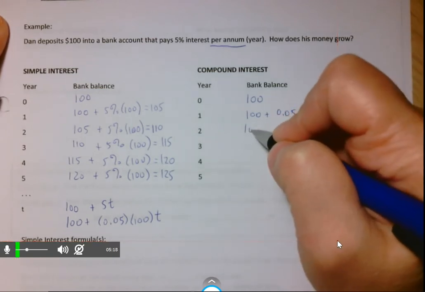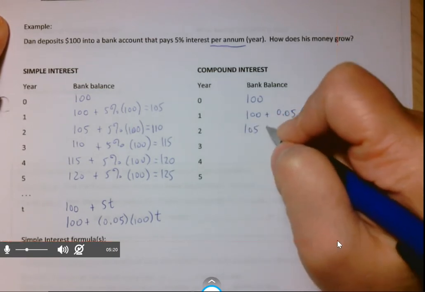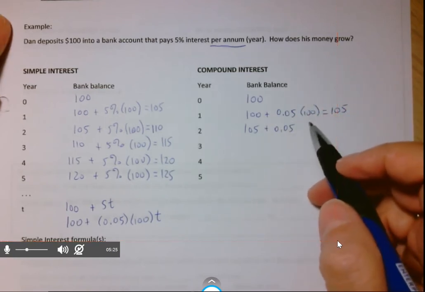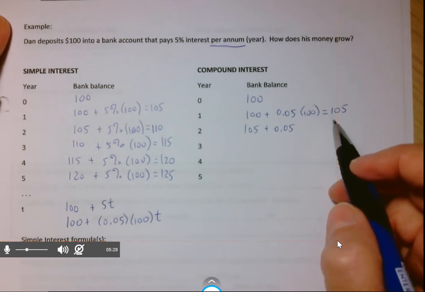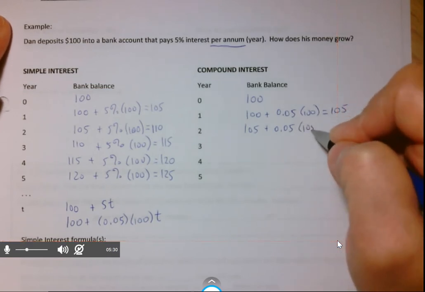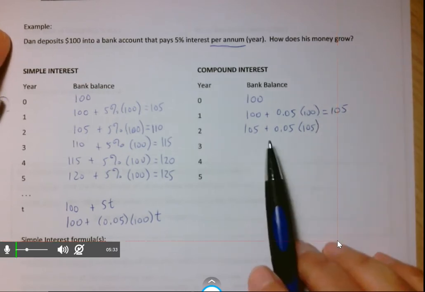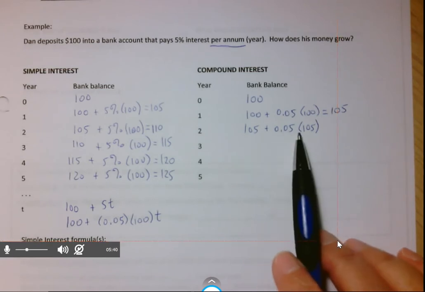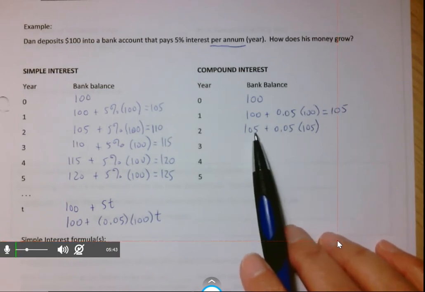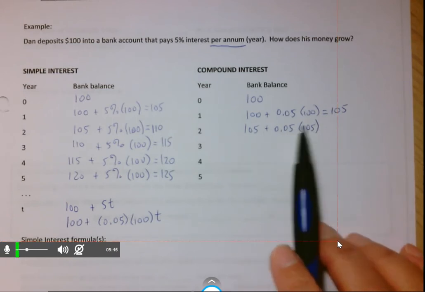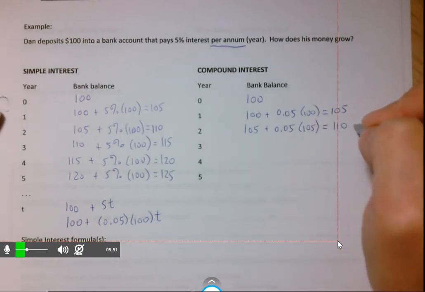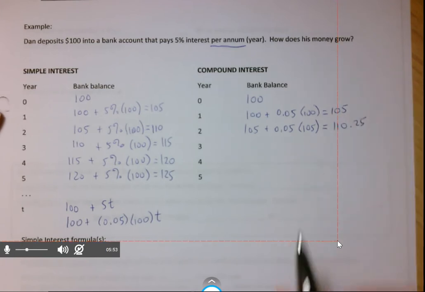In the second year, he has his $105 that he finished with after 1 year. And now he makes 5% not on the original 100, but on what's currently in the account. What's currently in the account is 105, which already includes interest that has been earned. So we calculate 5% of that money with interest, so the interest is being calculated on the interest. If you put this in your calculator, you will get 110 and 25 cents.